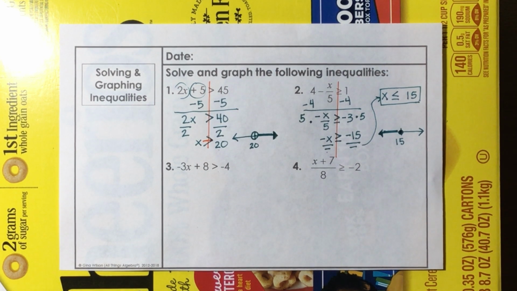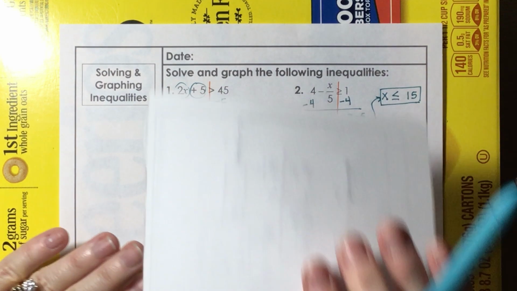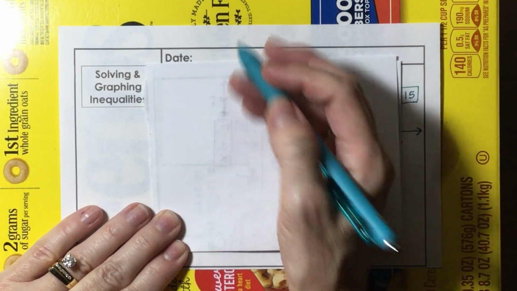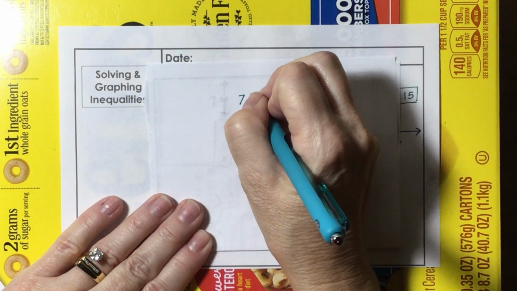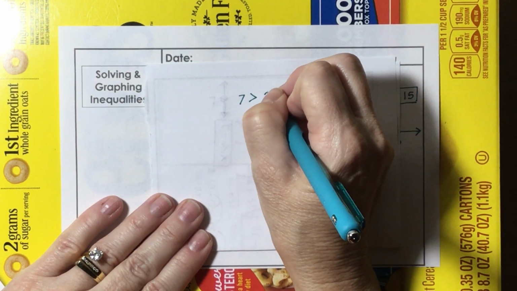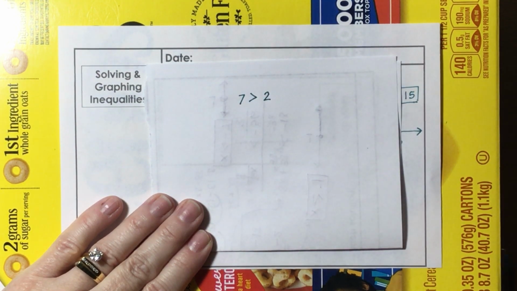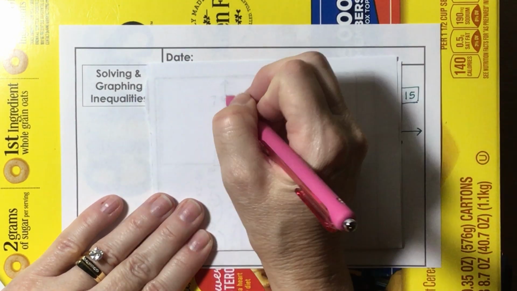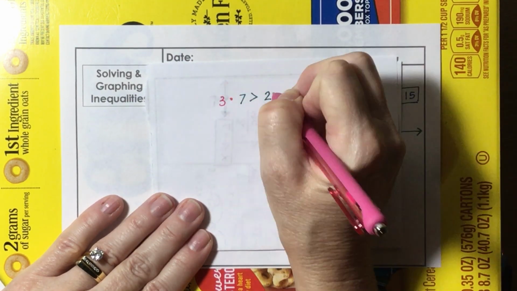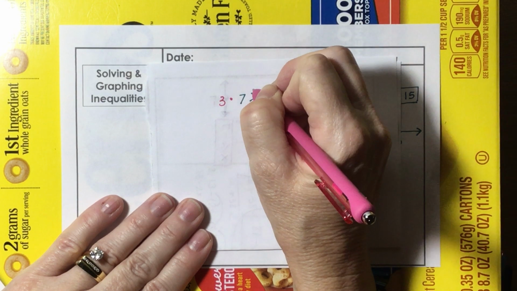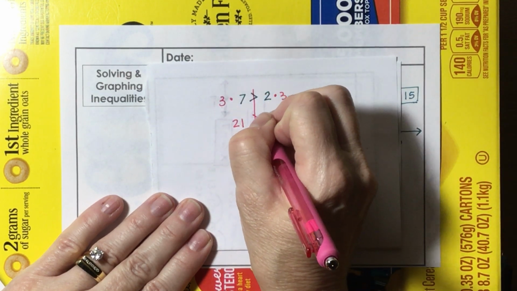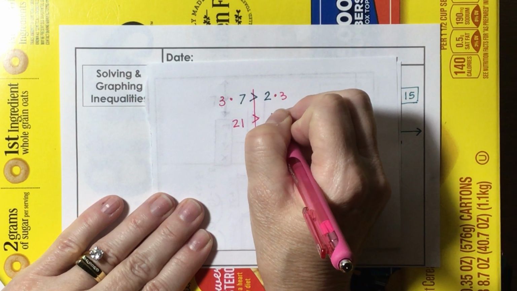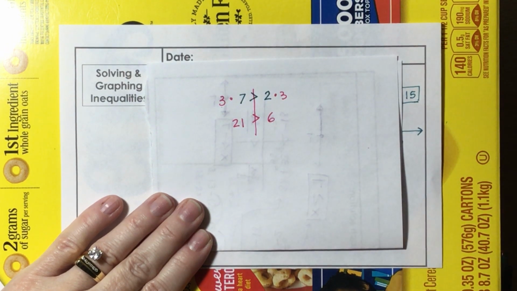Let me get another piece of paper here. Let me give you an example that we can see a little bit better. If we have 7 is greater than 2, which we all know is true, now we're just going to go ahead and multiply both sides by 3. Okay, so now we have 21 is greater than 6. All good, right? That's true.